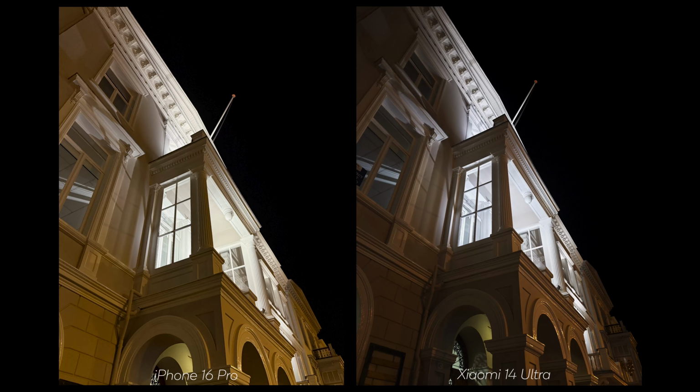Here, this building is pretty much right. Yellow hues are there, but it's very minimal. So straight from that point of view, the Xiaomi has done a better job with capturing how it was in reality. Zooming in also reveals a little bit more noise on the iPhone, but honestly not by that much.